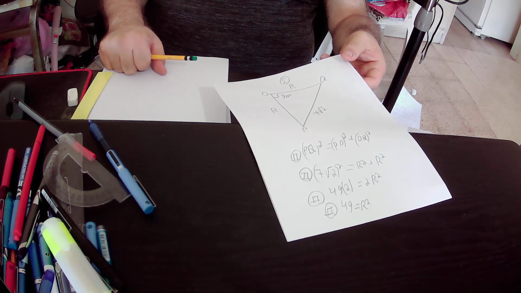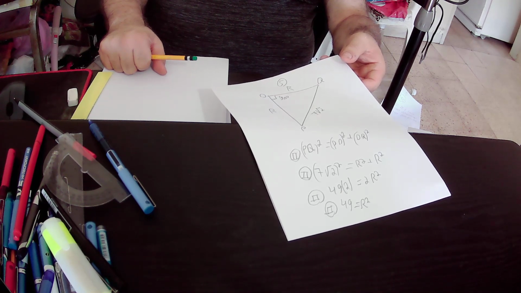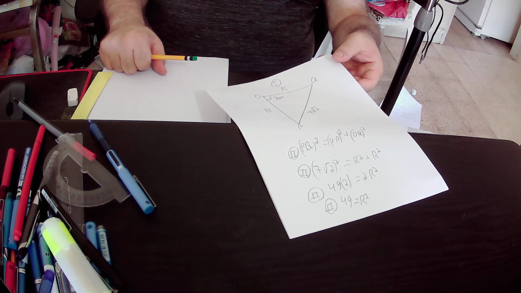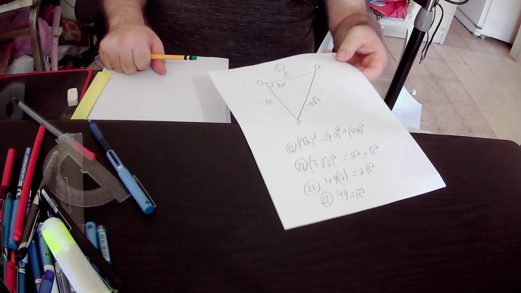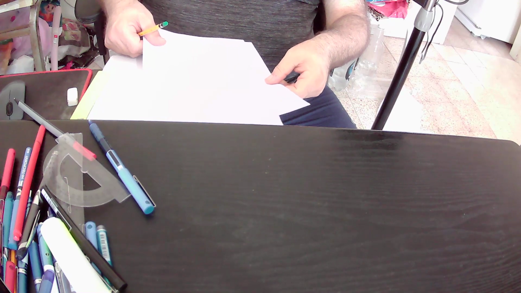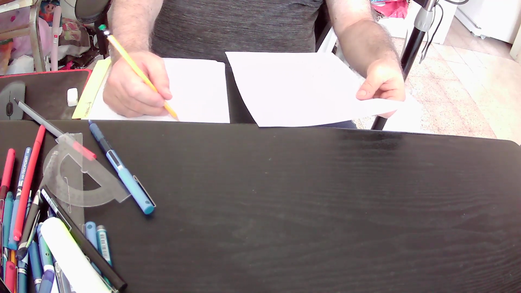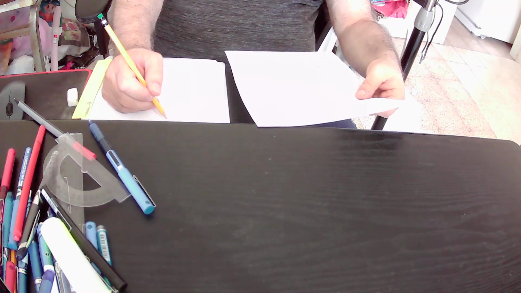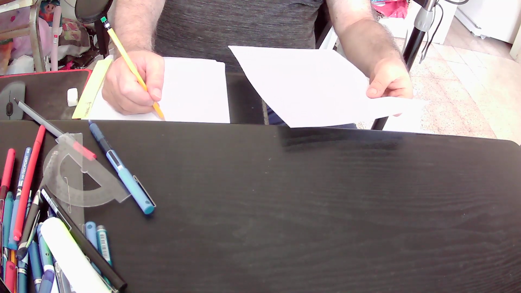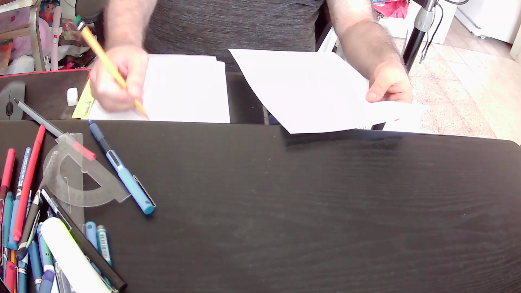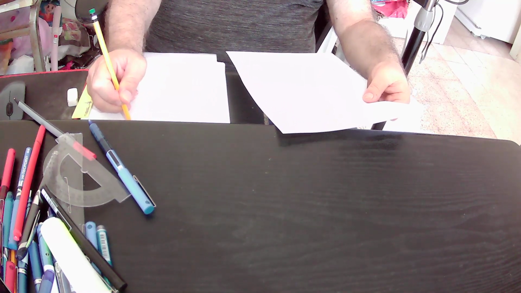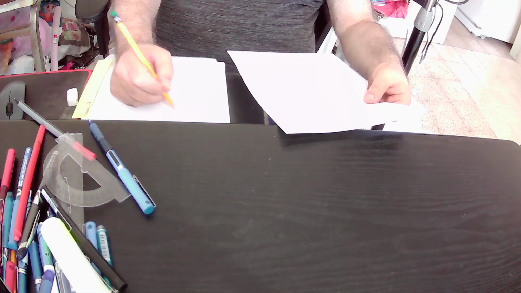Now we take the root out of equation number 2. So the root of R square is R, and the root of 49 is actually equal to 7.